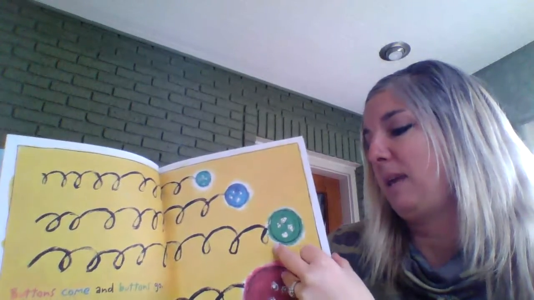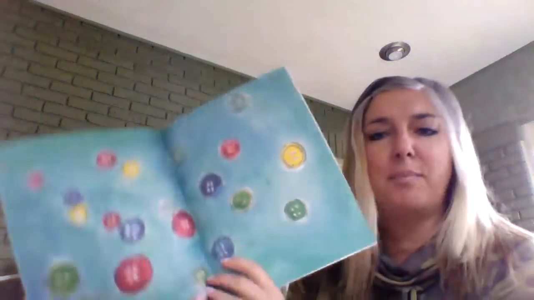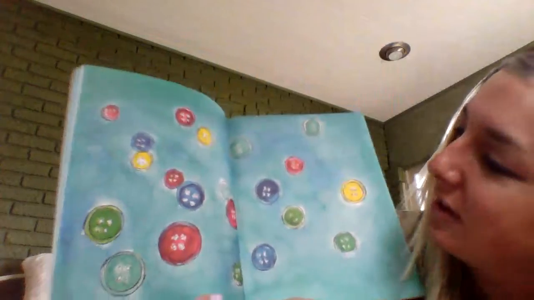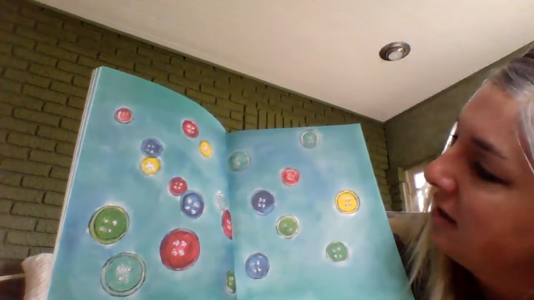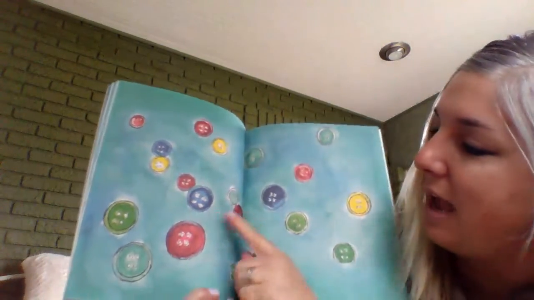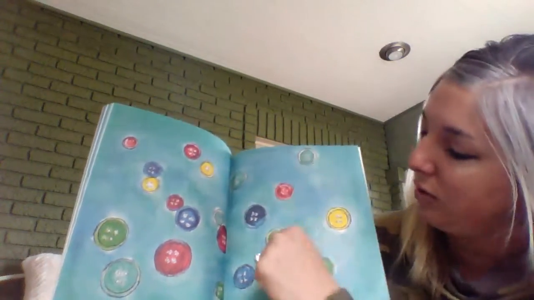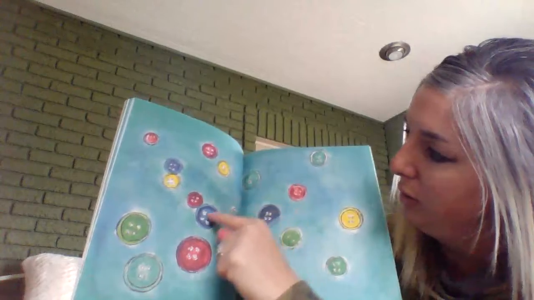Say bye, Pete. Can't get that last page. It's a page full of buttons. Look at all of those. They're all different colors. Here's red. See the red ones? Here's yellow, green, blue.